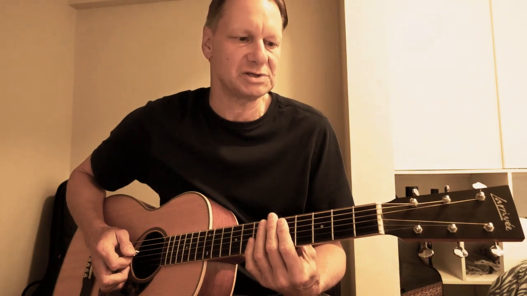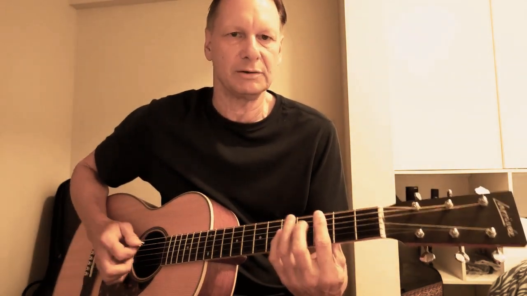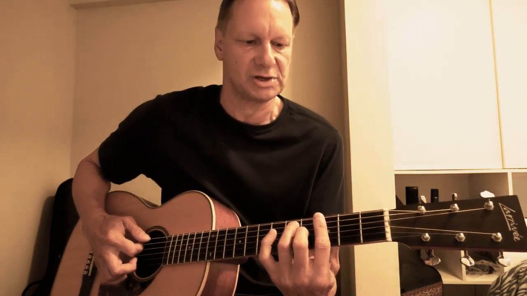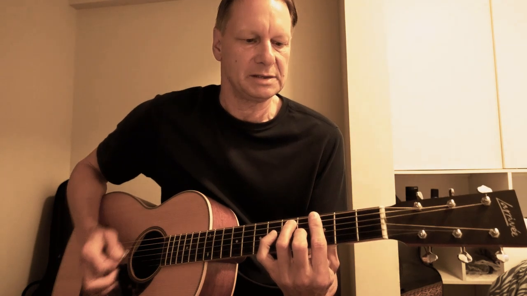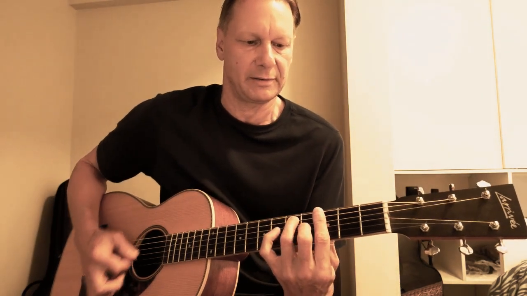Now, if I wanted to change keys or shift, let's say I want to play in the key of G. Well, I know that this is a G on my low E string. We're going to start off with this bar chord shape. Alright, so what's essentially happening is I'm replacing the nut with my index finger, and that's why it's called a bar chord. I'm playing across all strings with my index finger.